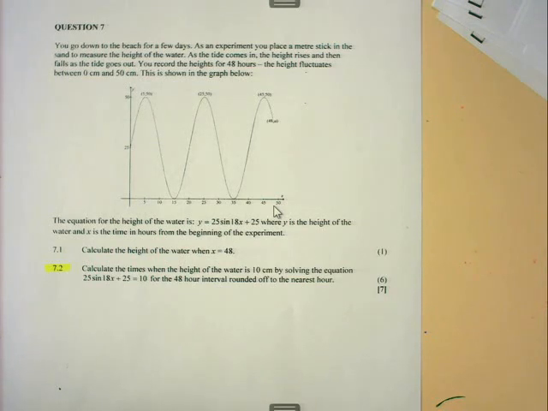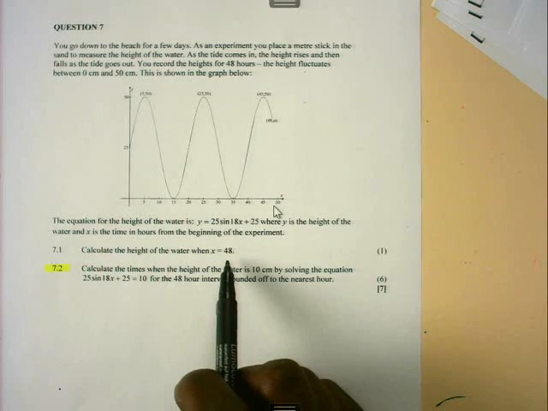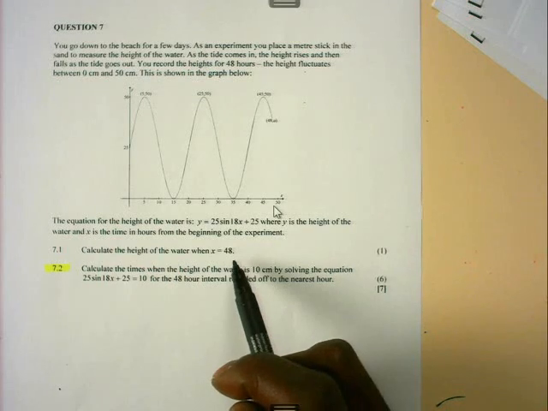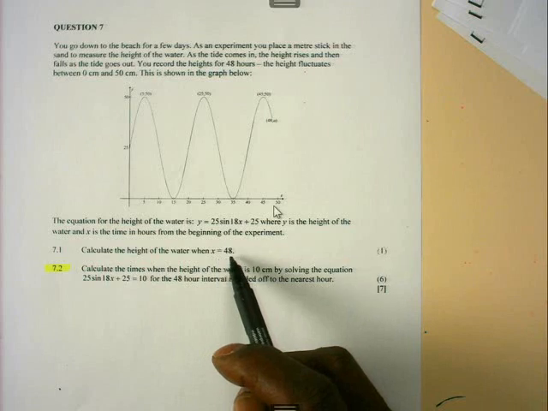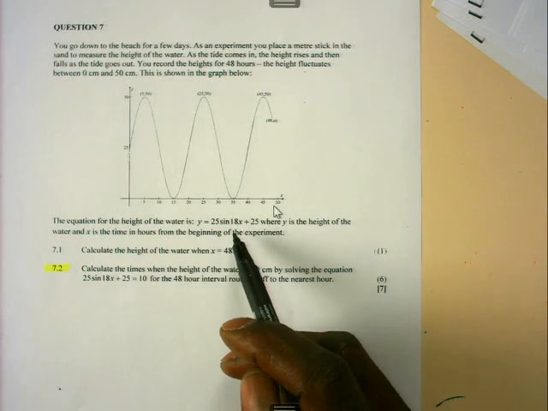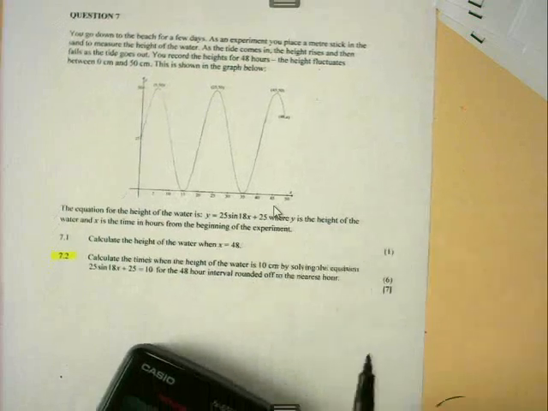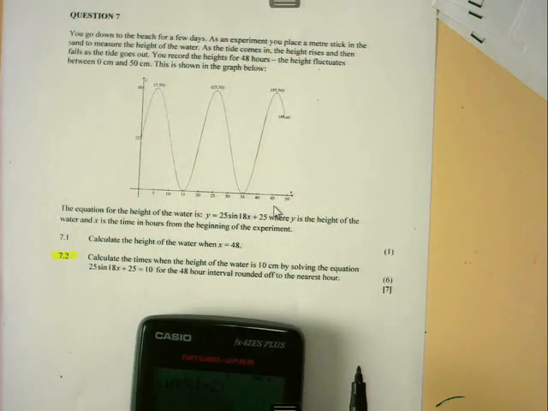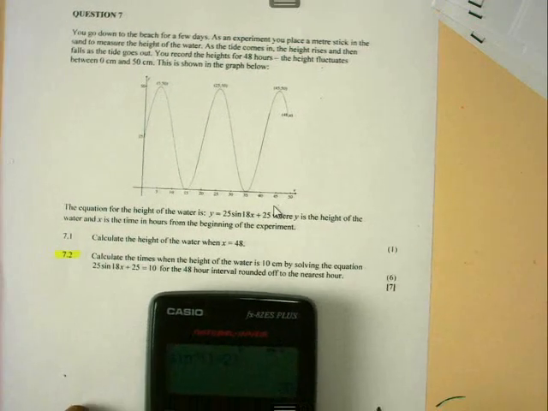Now, the first question, which we are not so much interested in, but we can tackle it: calculate the height of the water when x is 48, meaning 48 hours. So we are just going to substitute x by 48 there and calculate the height of the water.